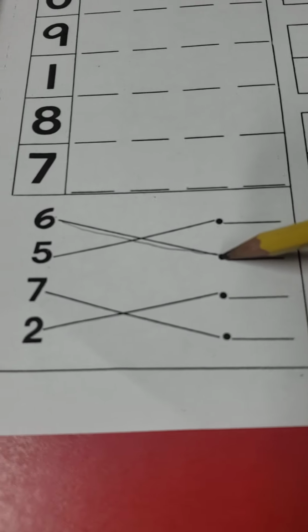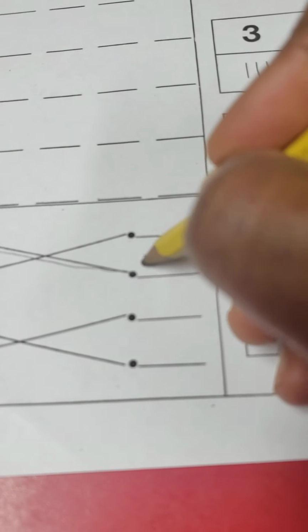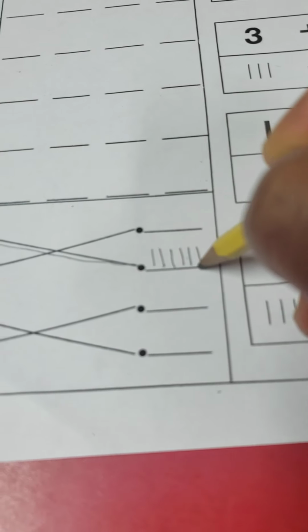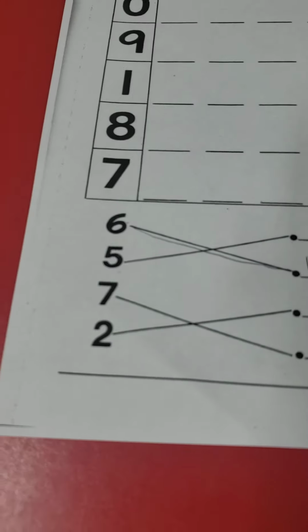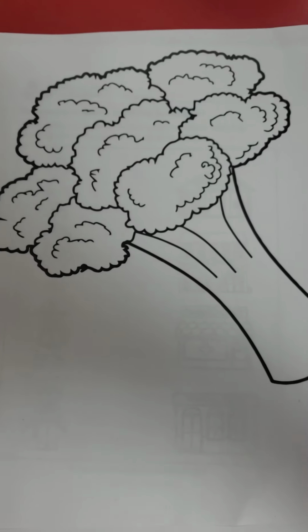I'm going to make the line, trace the line back to the dot. So what am I going to do right here? I am going to make 6 lines. So I have 1, 2, 3, 4, 5, 6. That's all you need to do. Complete your work and make sure you put your first name and your last name on everything.